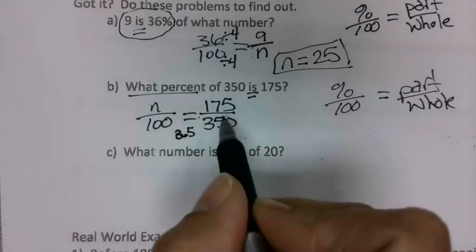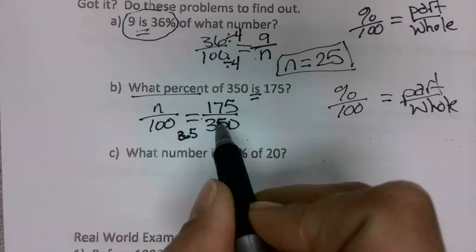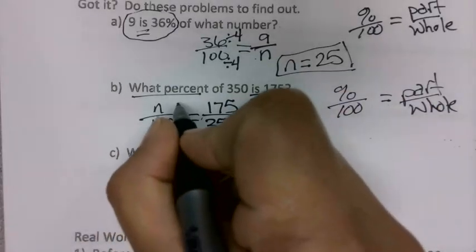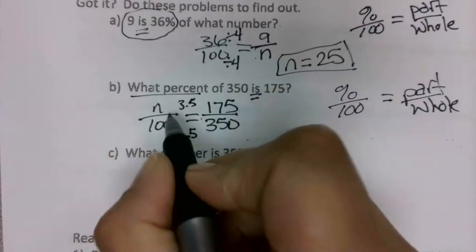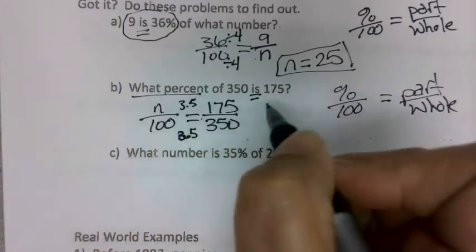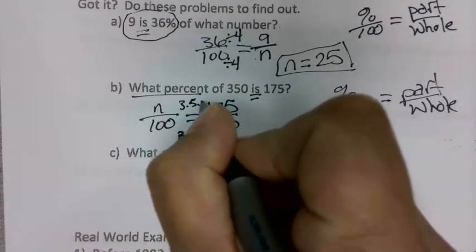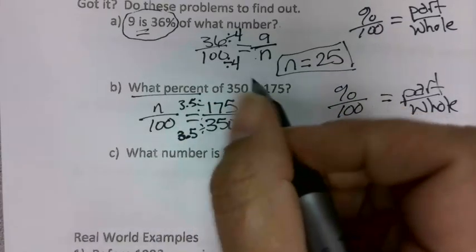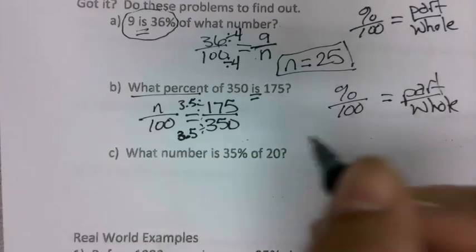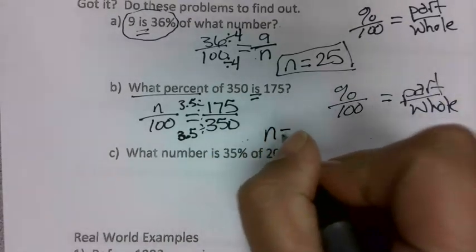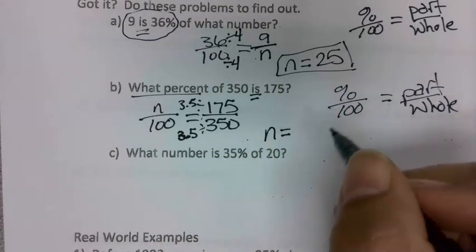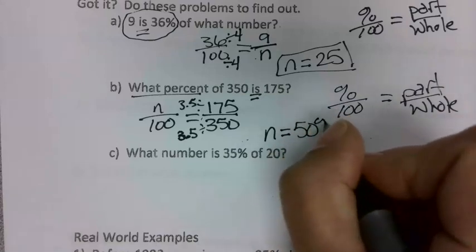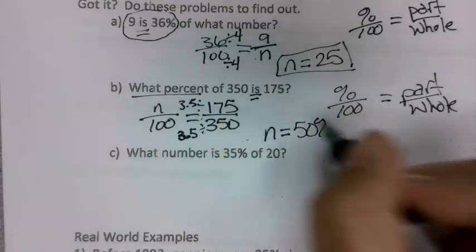I'm doing something with the 3.5. Well, do I multiply if I go this way, or divide because my number gets smaller that way? Up here, it's also 3.5. Since I don't know a number to multiply it by, I'm going to divide it. I'm going to take my 175 and divide it by 3.5. And what percent is that going to give me? 50%. And make sure you put the 50%.